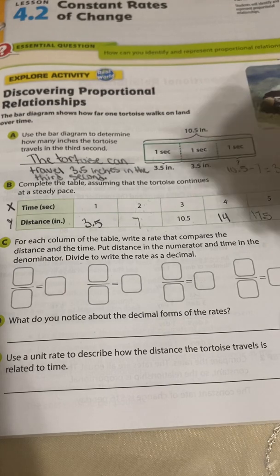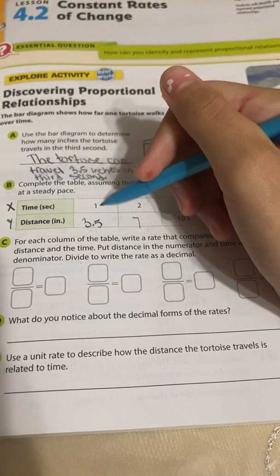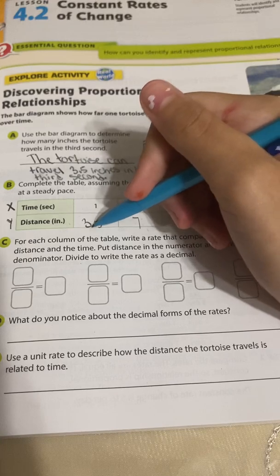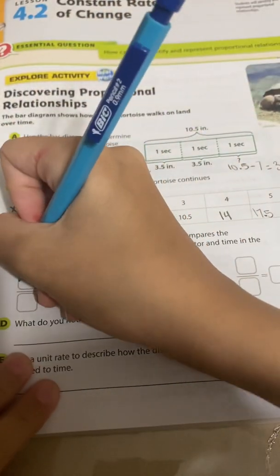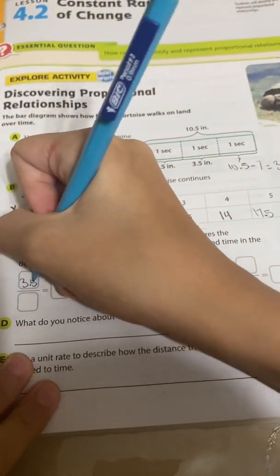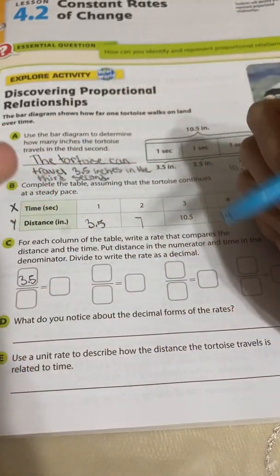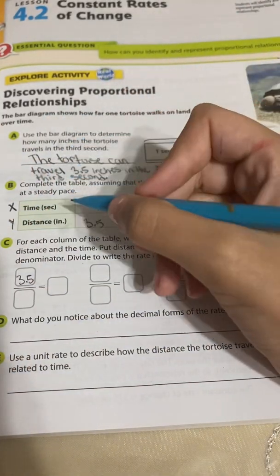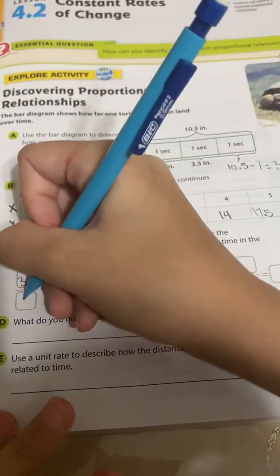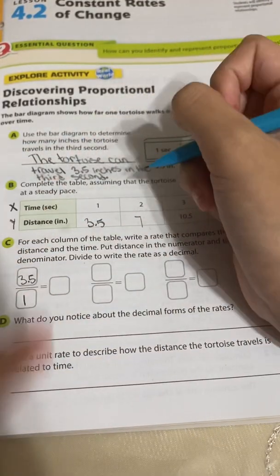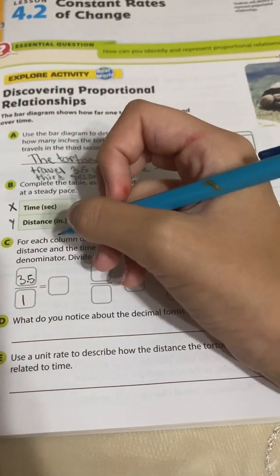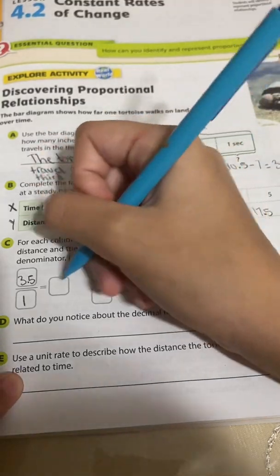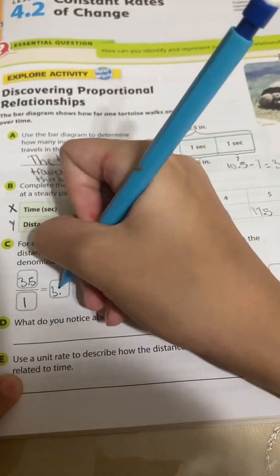So let's start. For the first one, the distance is 3.5, so we're going to be putting 3.5 in the numerator. Don't forget to switch them. And 1 in the denominator, because we have 1 right over here. Then 3.5 divided by 1 is 3.5.